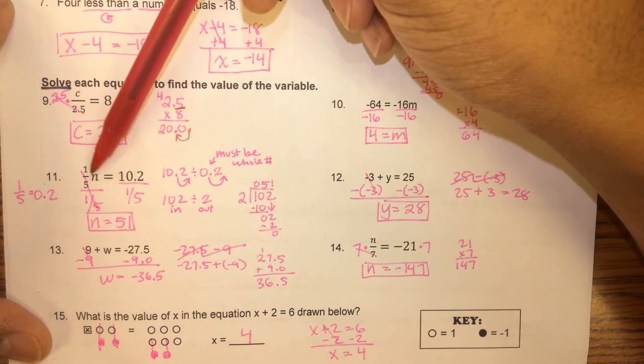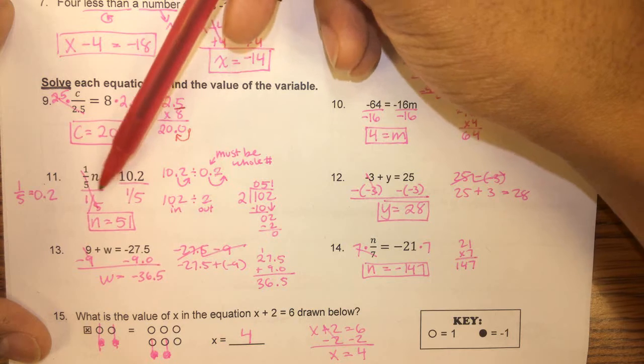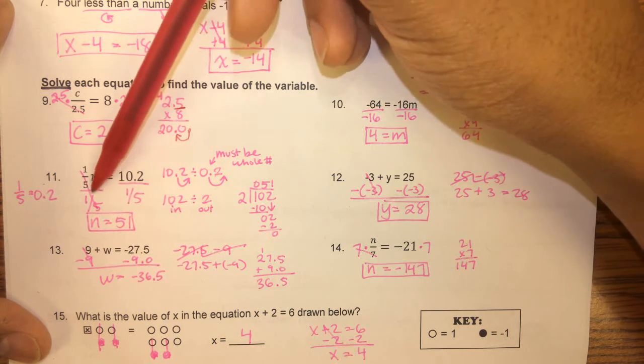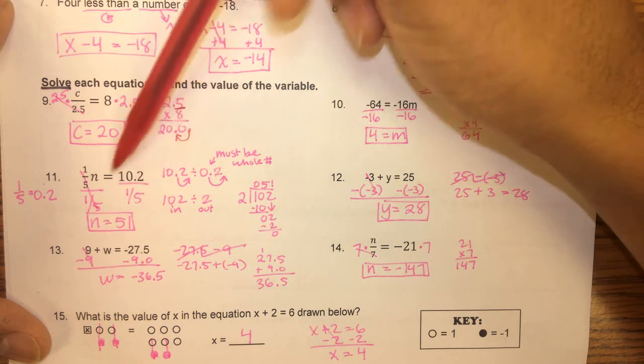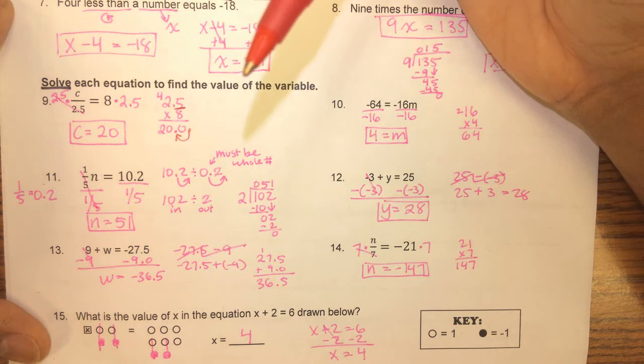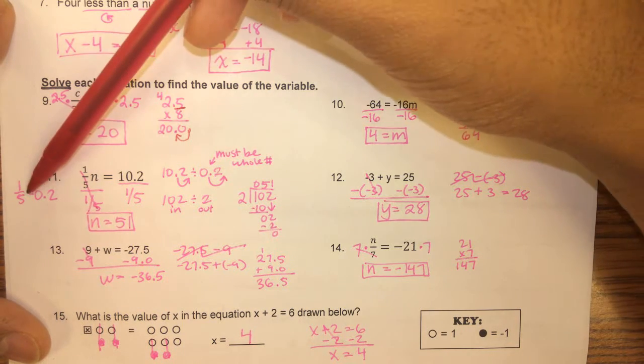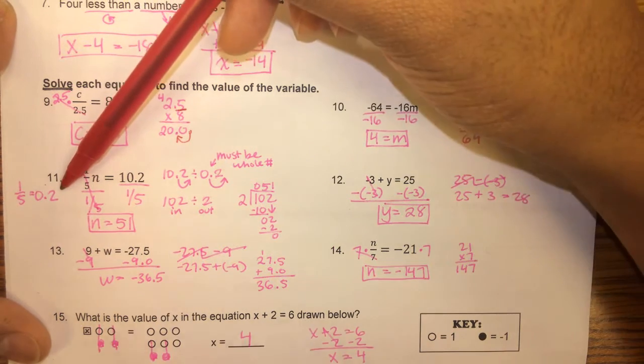Number 11, 1/5 n equals 10.2. Now when I have 1/5, I got to divide both sides by 1/5. So I divide by 1/5 on both sides. 1/5 I can think about as a decimal. Now I want to divide it as a decimal. If you want to change them to improper fractions and work through it, you can. But 1/5 terminates into a nice decimal.